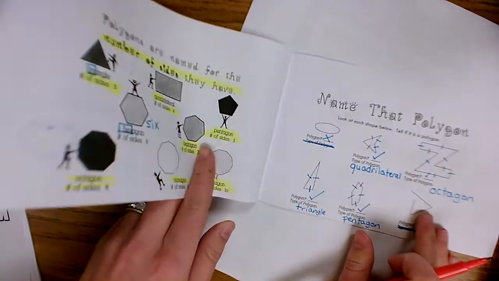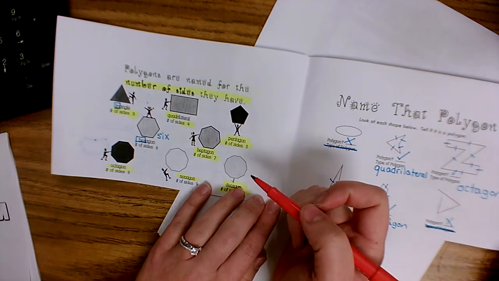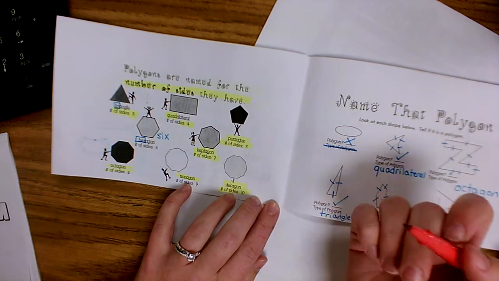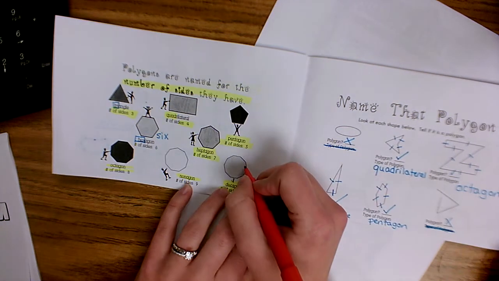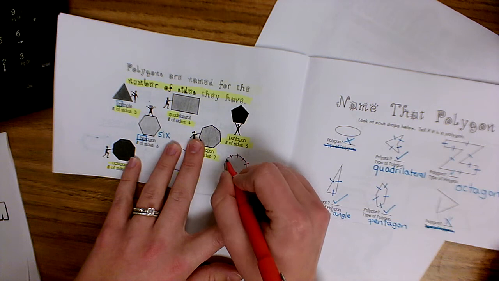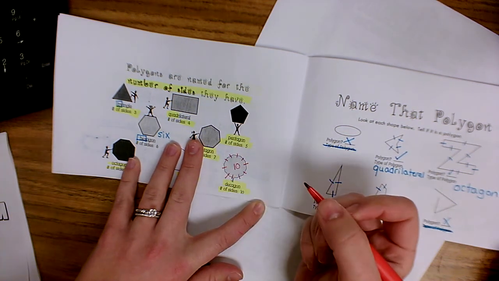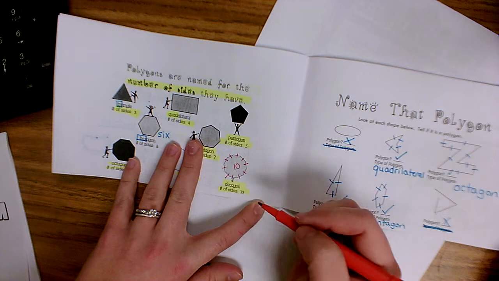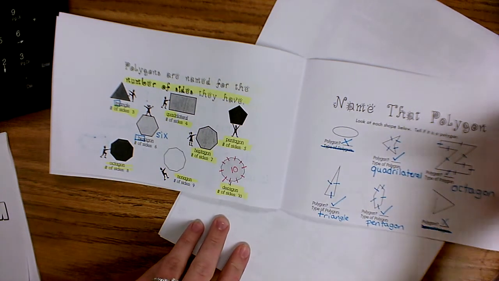Then, students learned how to name polygons by using the number of sides that they have. Students learned to count the number of sides by ticking them off with their marker or pencil and counting as they go. So 1, 2, 3, 4, 5, 6, 7, 8, 9, 10. That helps them not get mixed up when they're counting the number of sides, especially for those crazy looking ones that we looked at earlier.